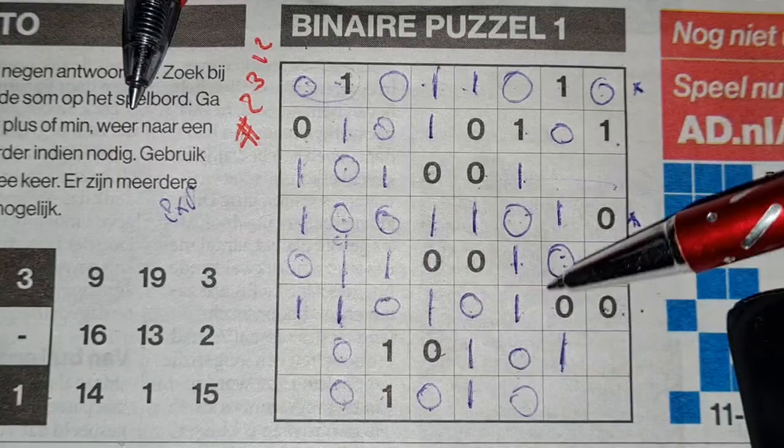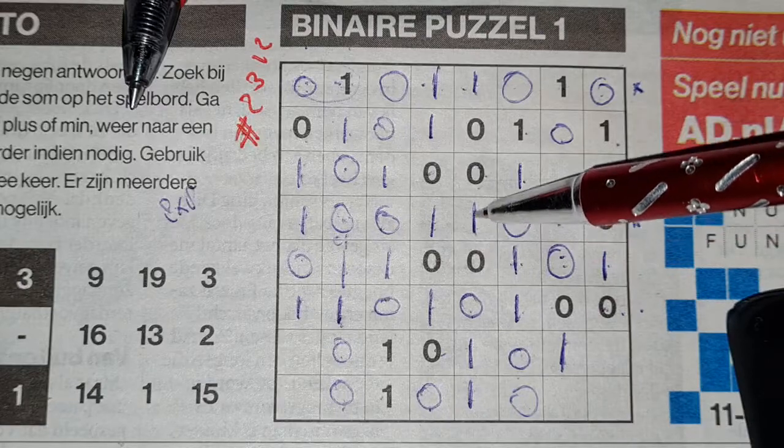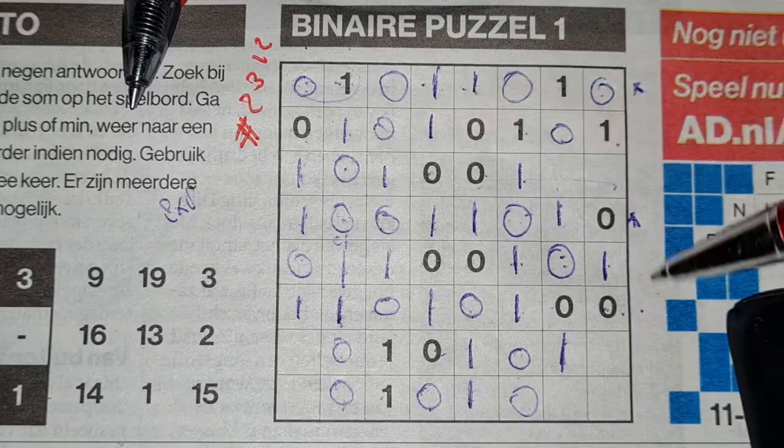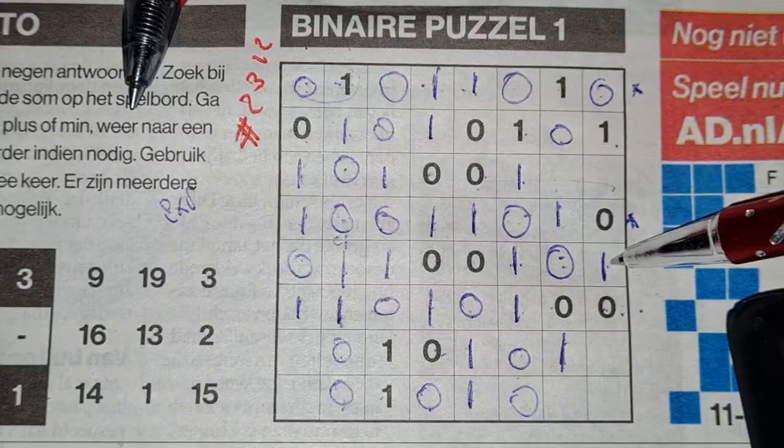So I need to find 101 here. I need to compare those columns, I think.